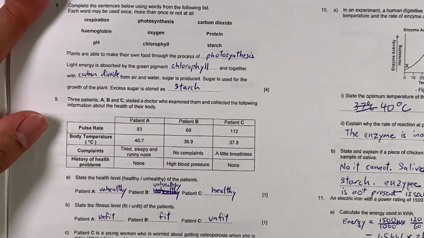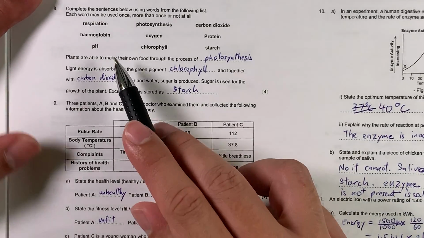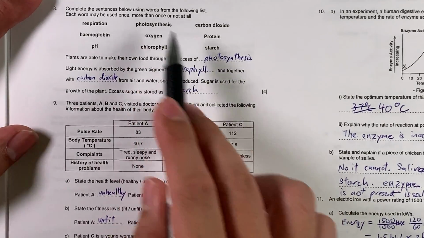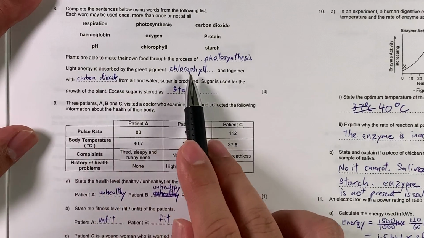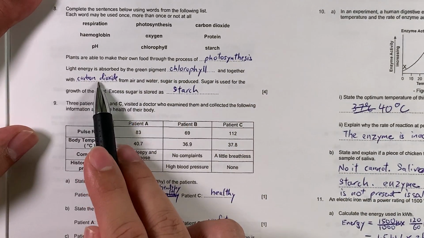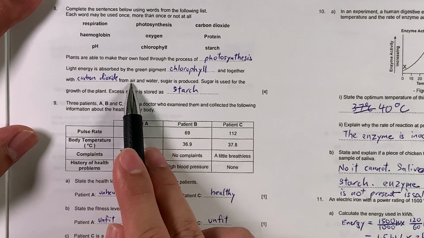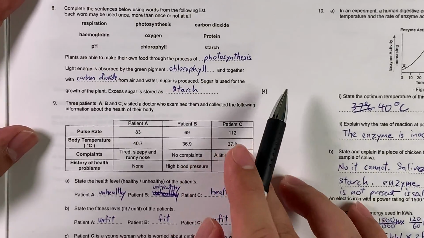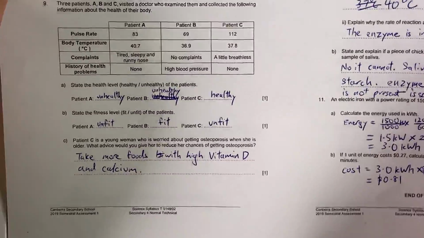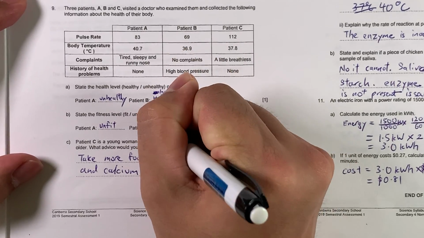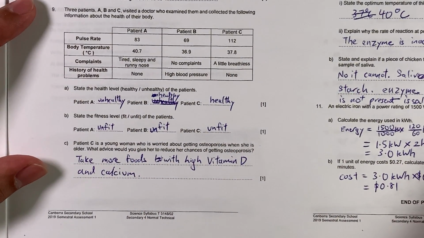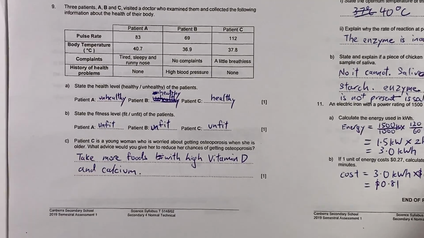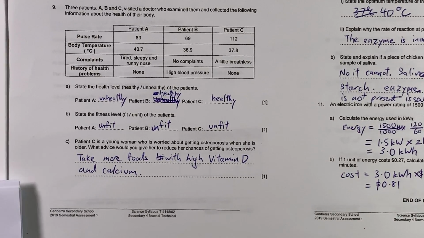Okay, question 8, fill in the blanks. Very straightforward. First one, plants make their own food through the process of photosynthesis. Make sure your spelling is correct. Light energy is absorbed by chlorophyll. Carbon dioxide is required from the air, as well as water, so that they can produce sugar. Sugar will be changed into starch. Down here I wrote wrongly. Sorry, there's an error in my answer. Let me refer to my answer.